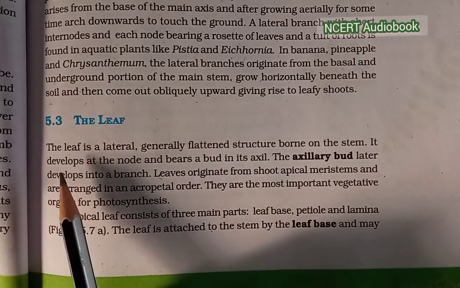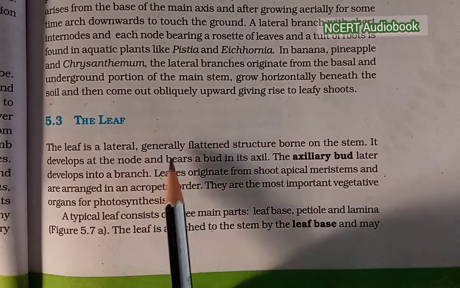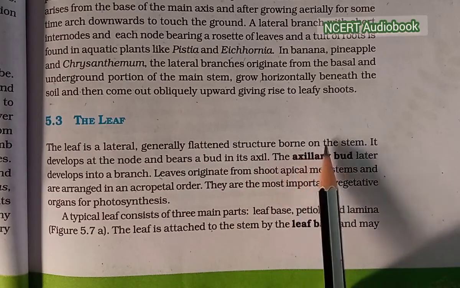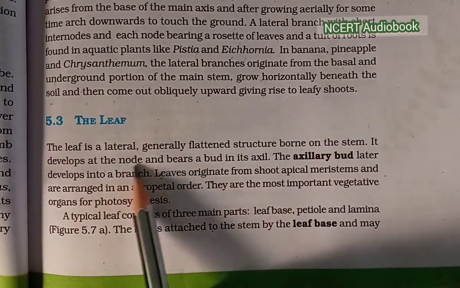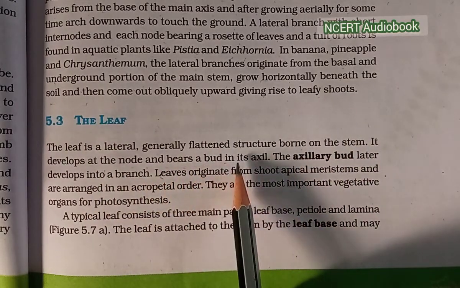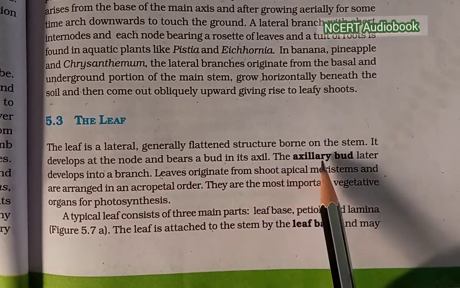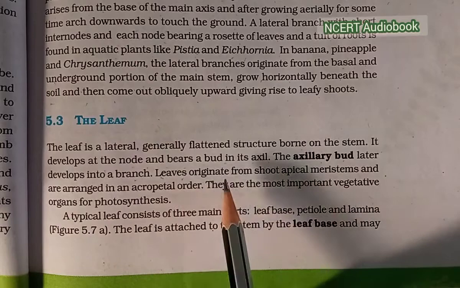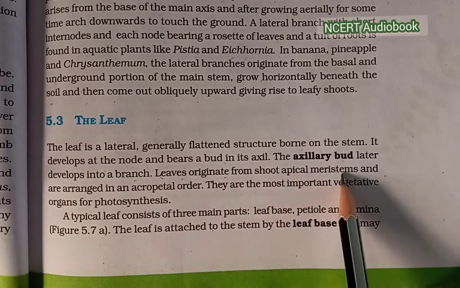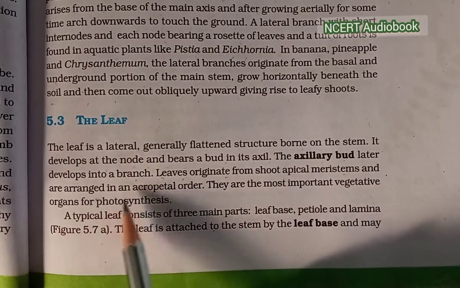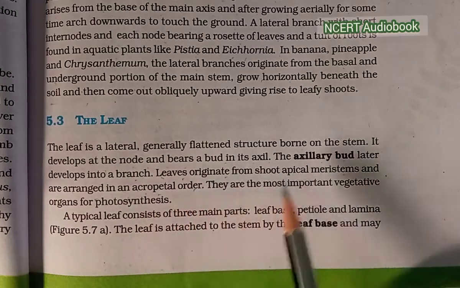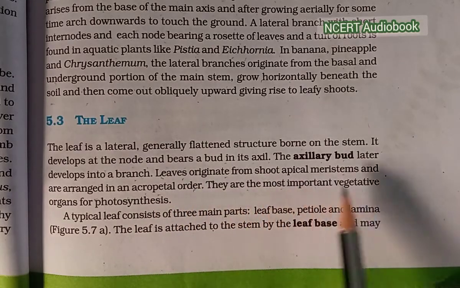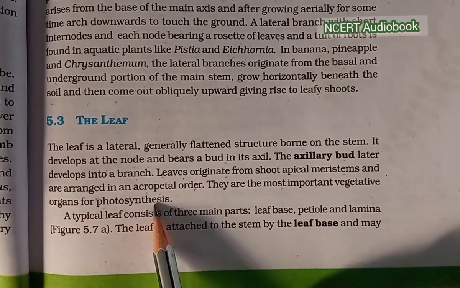The leaf. The leaf is a lateral, generally flattened structure borne on the stem. It develops at the nodes and bears a bud in its axil. The axillary bud later develops into a branch. Leaves originate from shoot apical meristem and are arranged in acropetal order. They are the most important vegetative organs for photosynthesis.